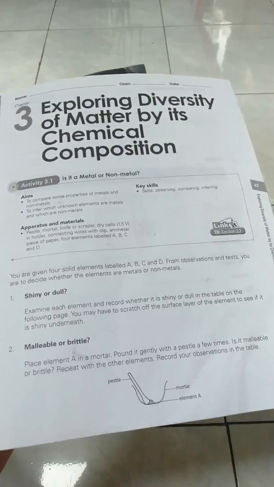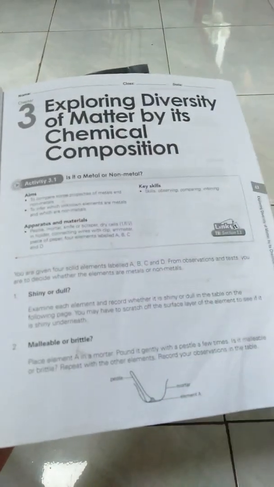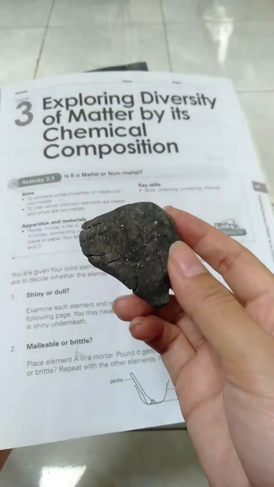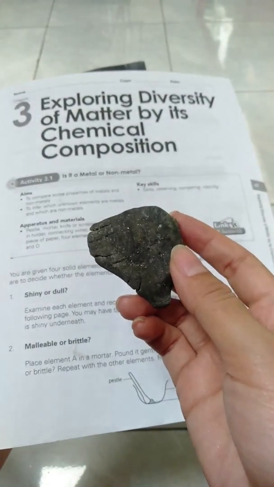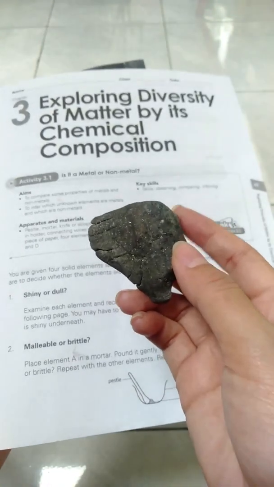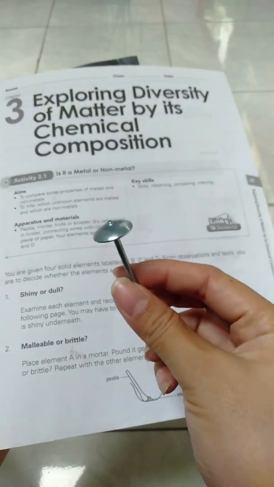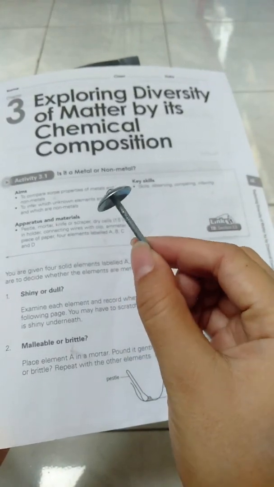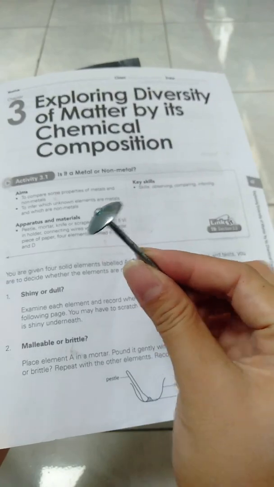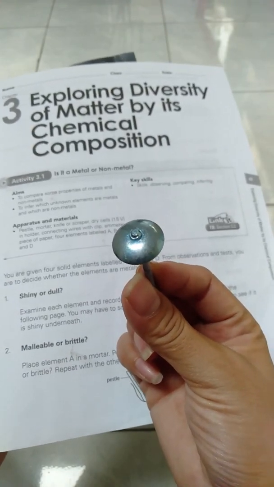While the second element is charcoal, this one, look. Is this element shiny or dull? Then you have to write the observation at the table again. The third is the nail. Look, is the nail shiny or dull? This is element C, right? So you have to write the observation at the table again.